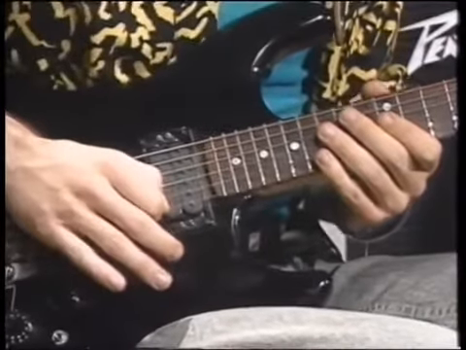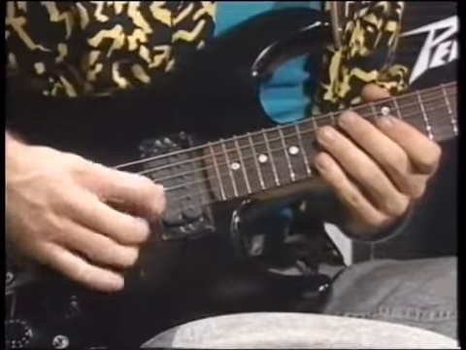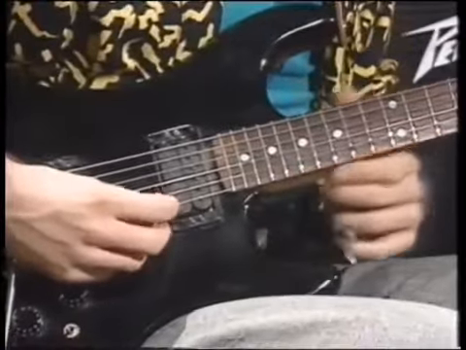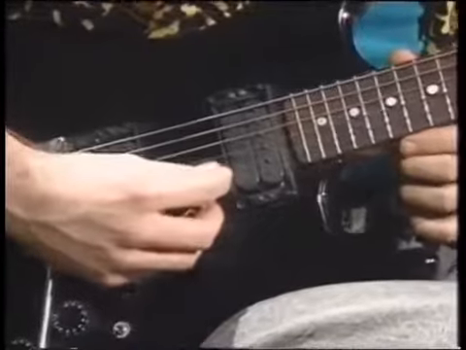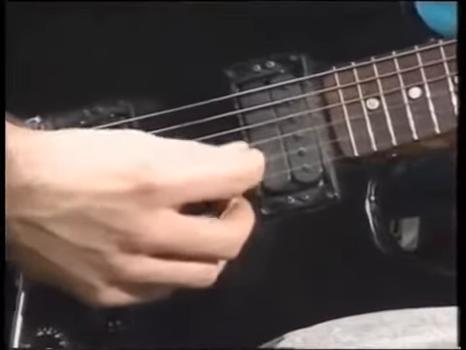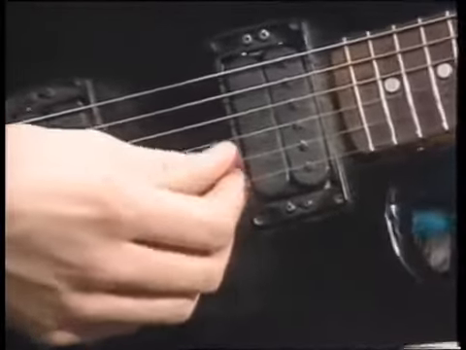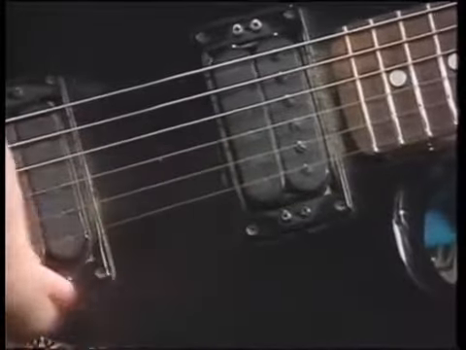One of them is to hold the pick pointed upwards towards the ceiling like this. Okay, this way right here, basically when you're pointing the pick at an angle, it cuts across the string real quickly and allows the pick to glide over the strings like this.